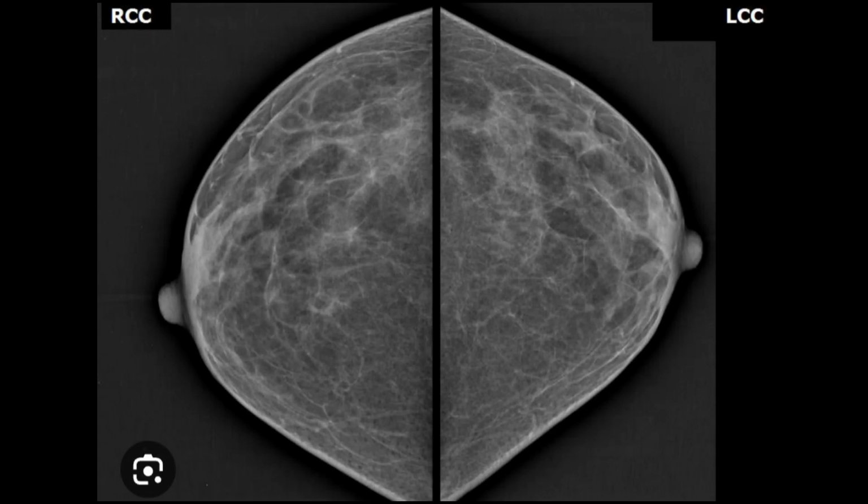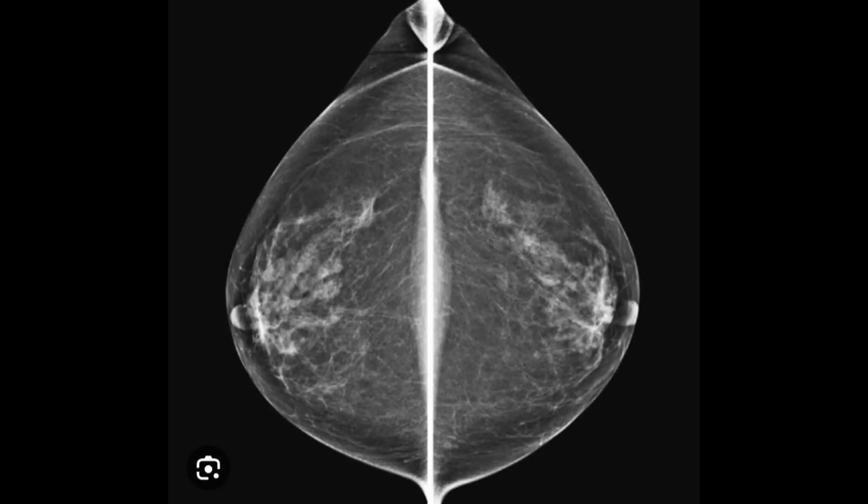So this is the standard view for both the right side and the left side, and this is the craniocaudal view. You can appreciate on the images and you can well differentiate between the MLO view and the craniocaudal view, because both have their own specific appearances on the radiograph or on the mammography.